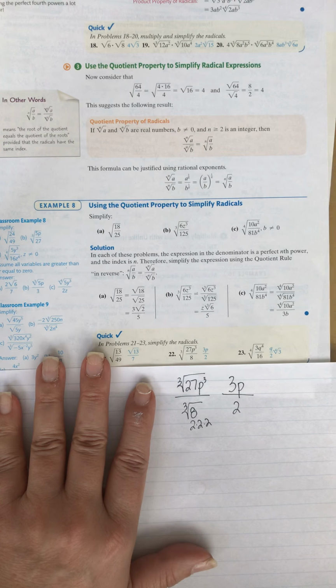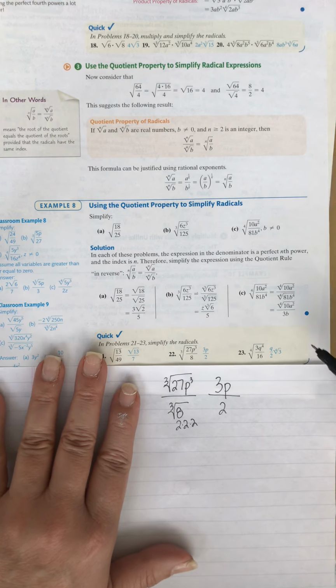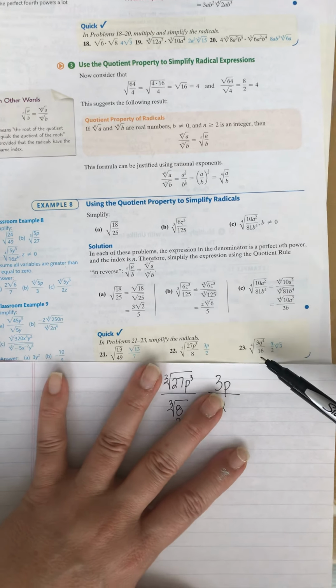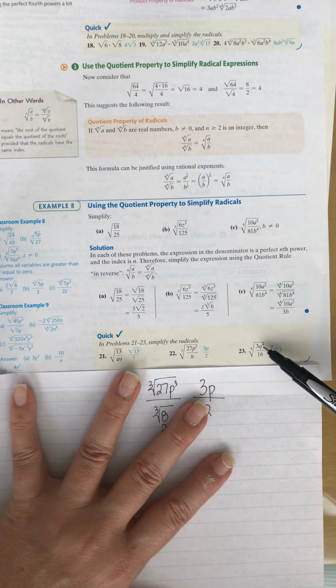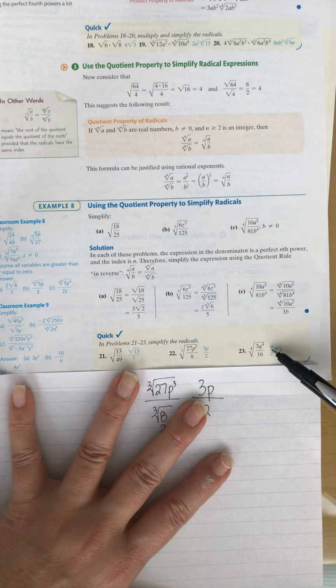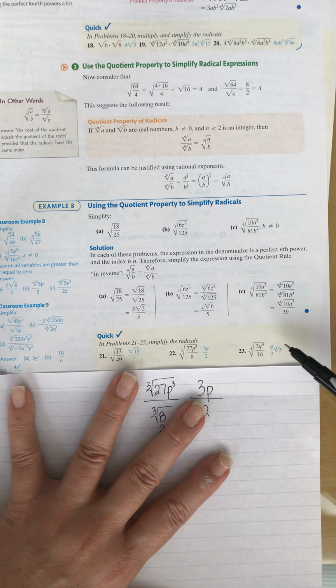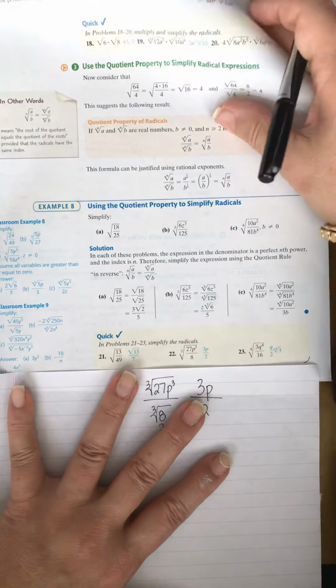So 3p over 2. And for 23, I'm looking for 4 of a kind. I have 4 q's here, so that q comes out, and I have 4th root of 16 is 2, but I have to leave the 4th root of 3. That 3 is the only thing that can't come out.